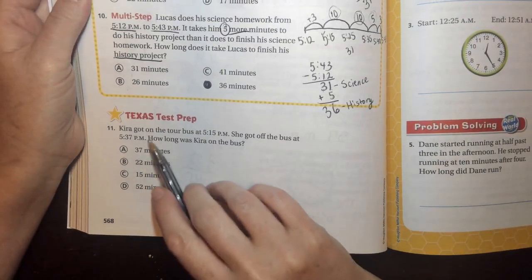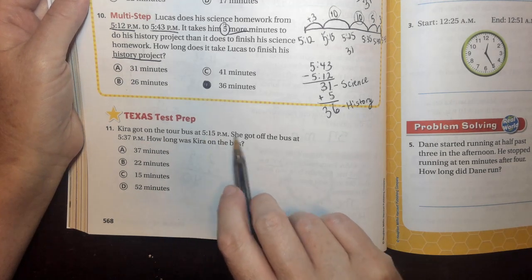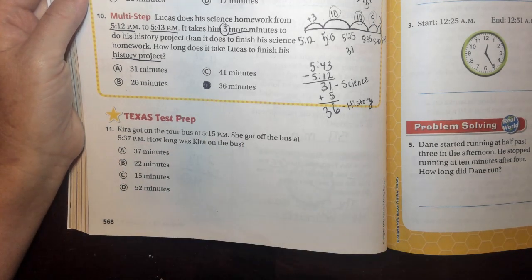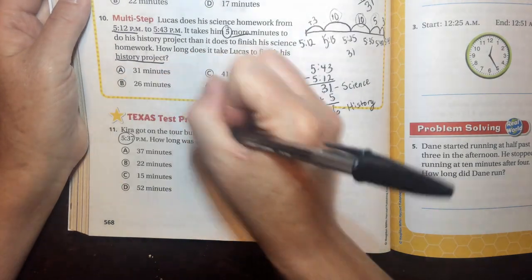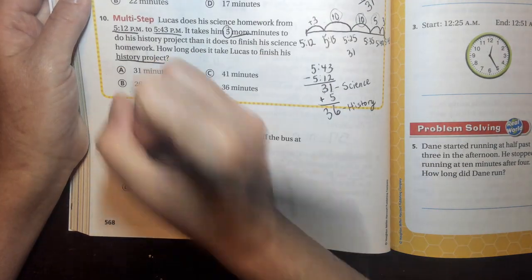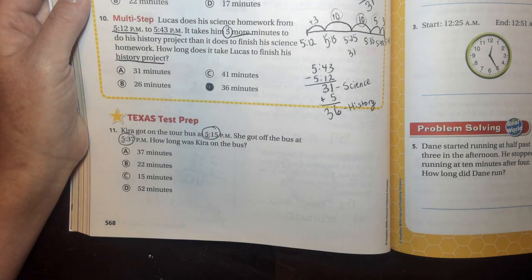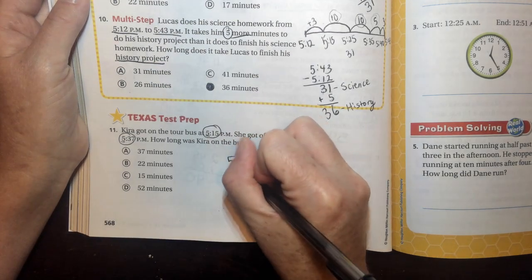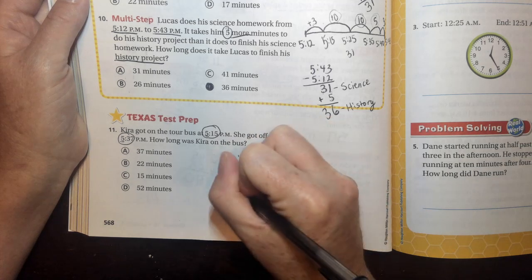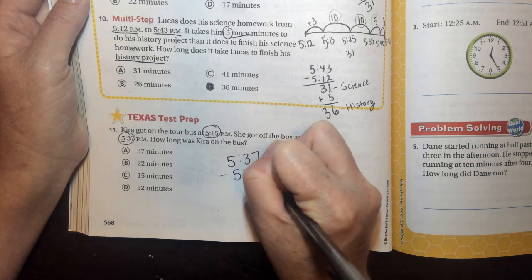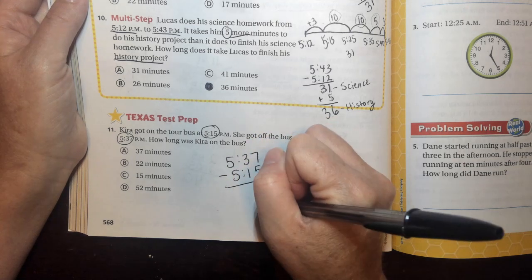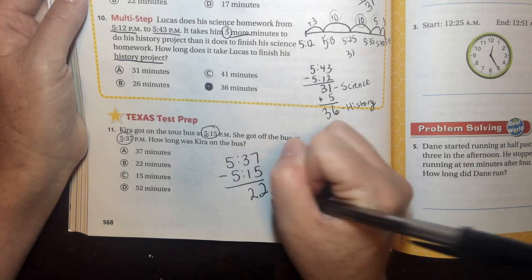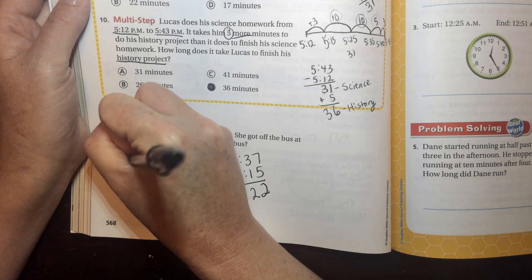Hey, Kira got on the tour bus at 5:15 p.m. She got off the bus at 5:37. How long was she on the bus? We notice both times start with 5 in the hour. So I can just subtract 5:37 minus 5:15. 7 minus 5 is 2. 3 minus 1 is 2. So that is 22 minutes.